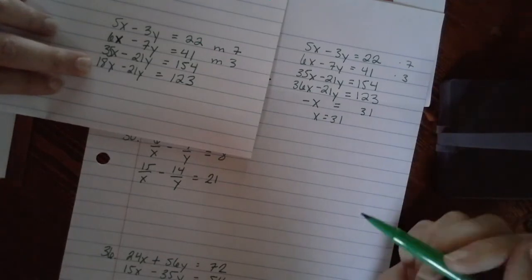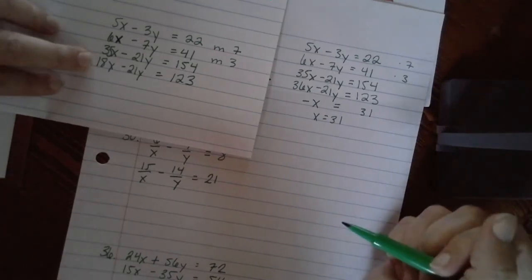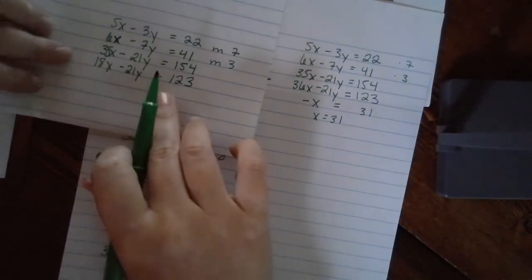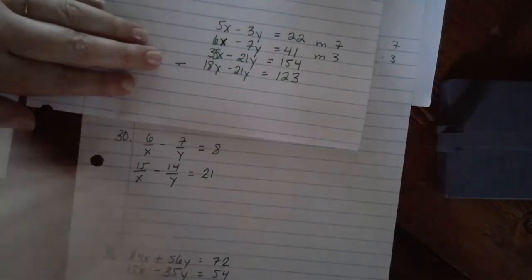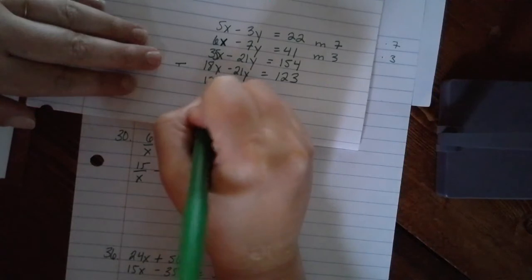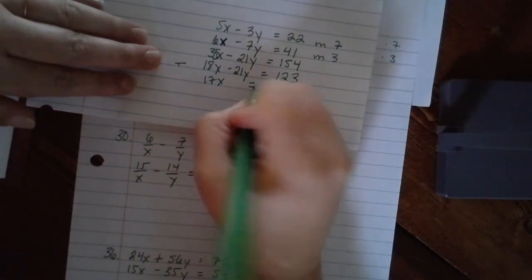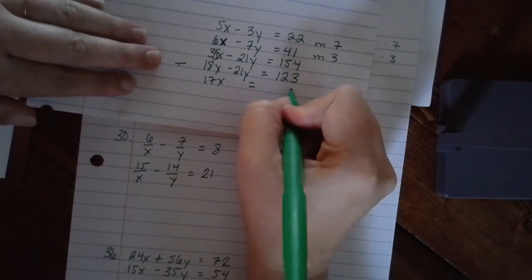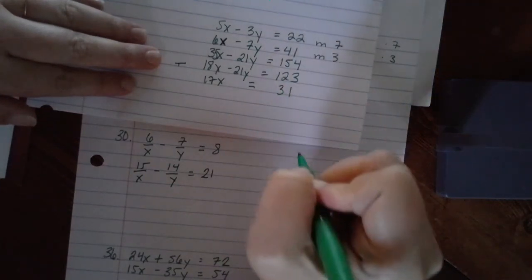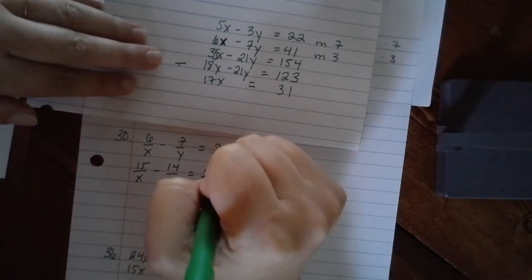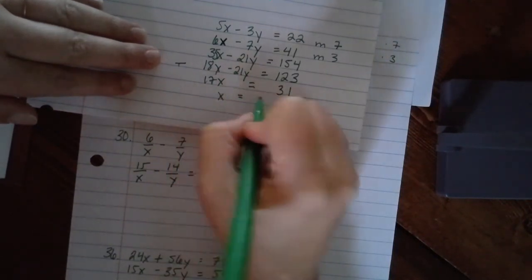So, 18x minus 21y equals 123. Okay, would have been the appropriate equation to solve. Still going to subtract. 35x minus 17x minus 18x equals 17x. Spoiler alert there. And then 154 minus 23 equals 31. Is that right? So x equals 31/17.